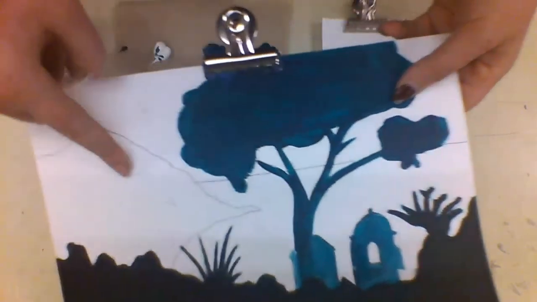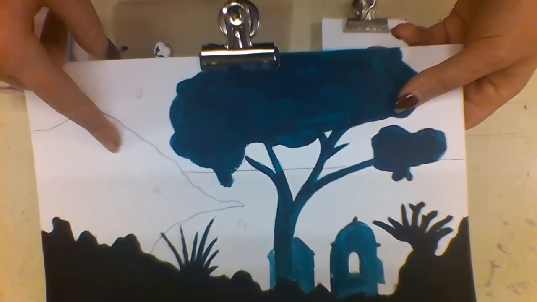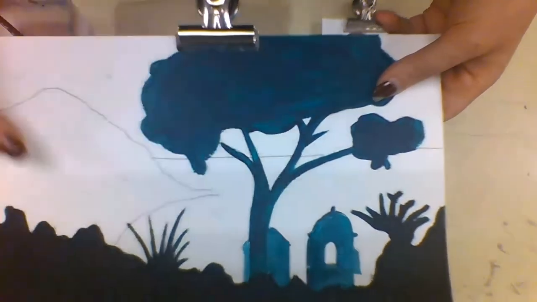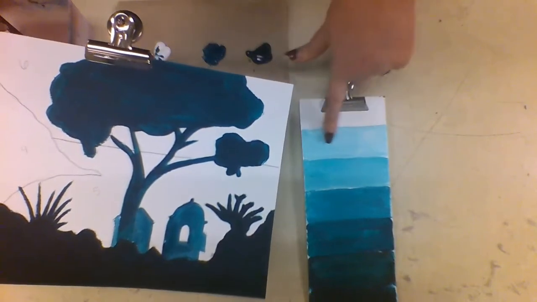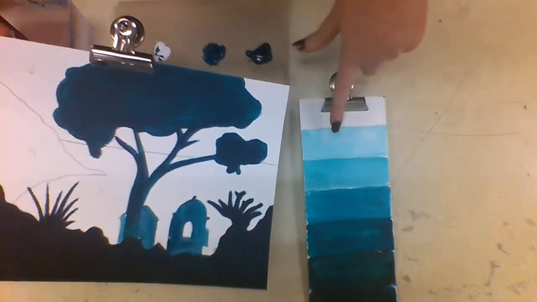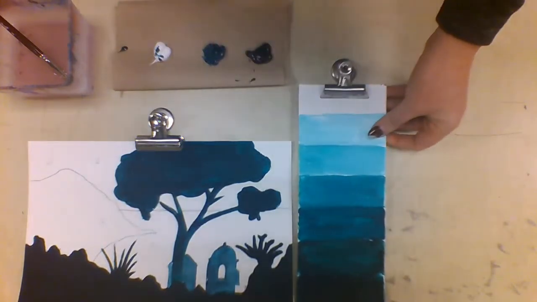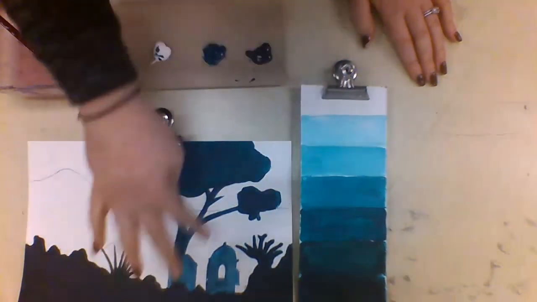Now I would be ready to move on to my mountain, which is number 4, by adding even more white to my green. And then moving on to 5 by adding more white to my green. And to number 6 being the lightest, maybe possibly this light of green. You can use your value strip if you want next to your project like I did to get a hang of how dark, medium, and light your layers should be.